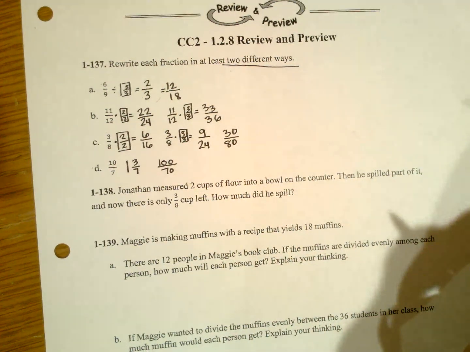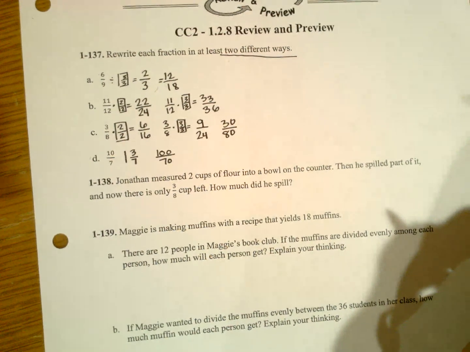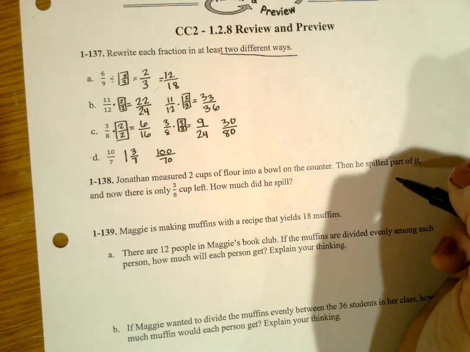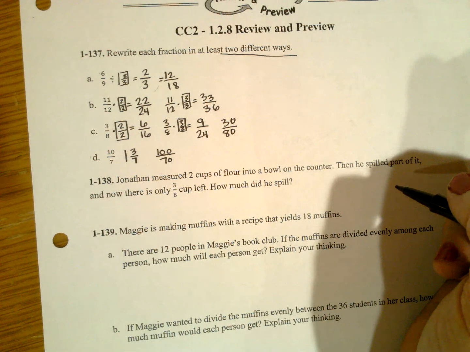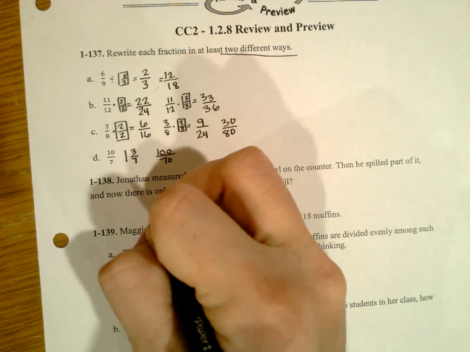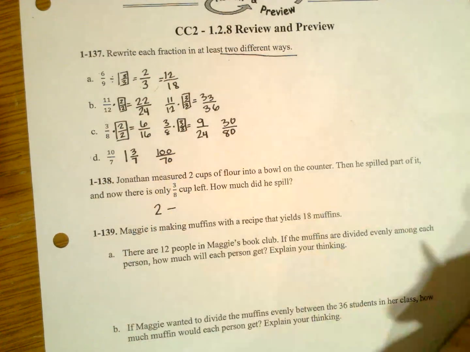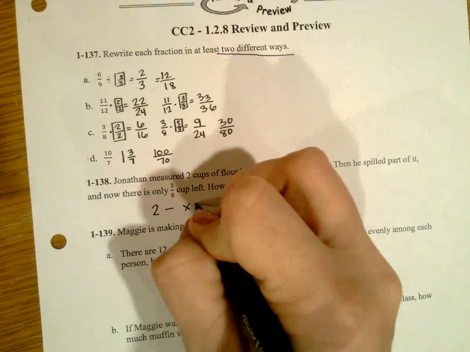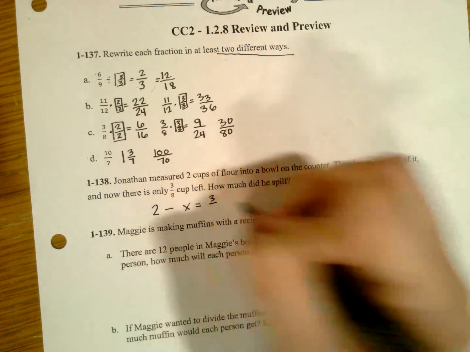So, Jonathan measured 2 cups of flour into a bowl on the counter. Then he spilled part of it, and now there is only 3/8 cups left. How much did he spill? So, 2 minus something equals 3/8.